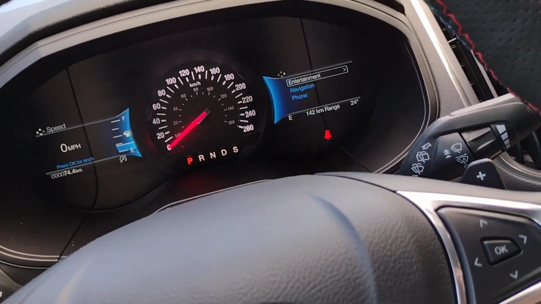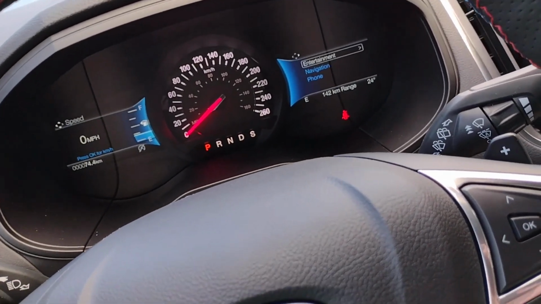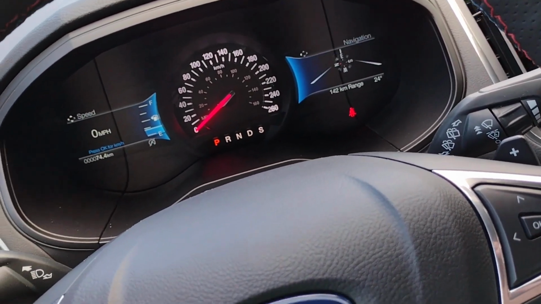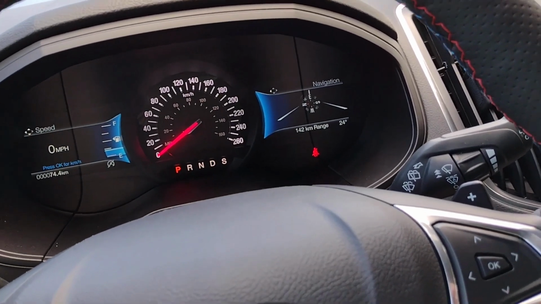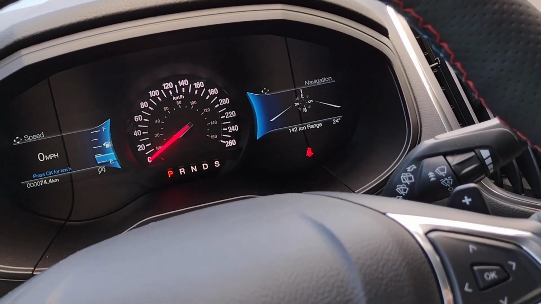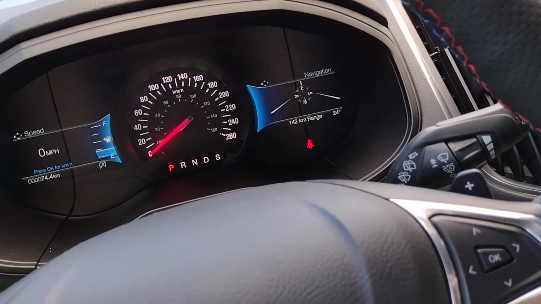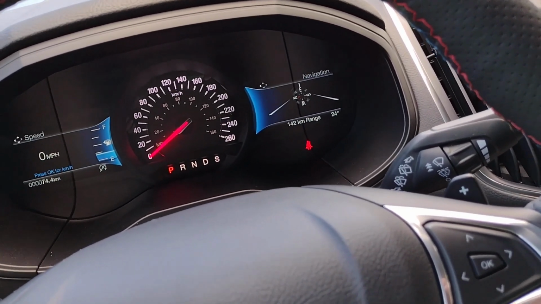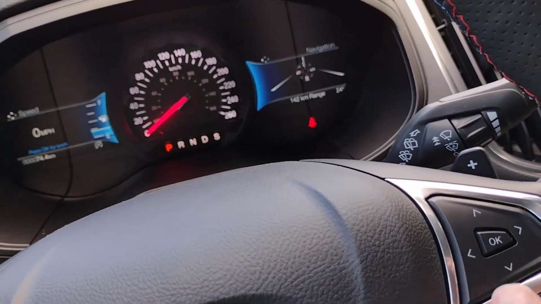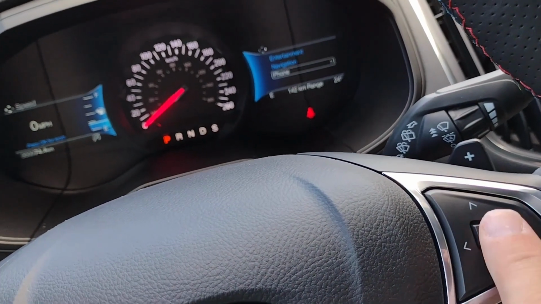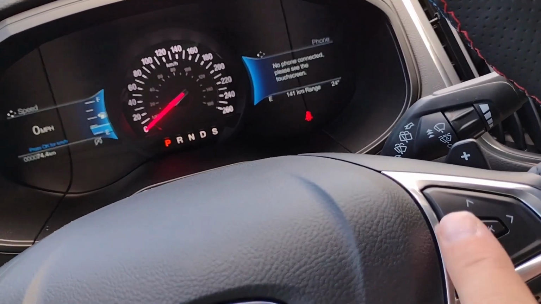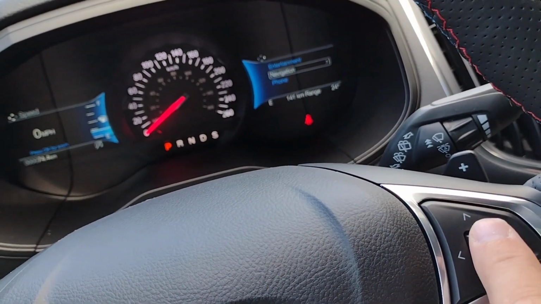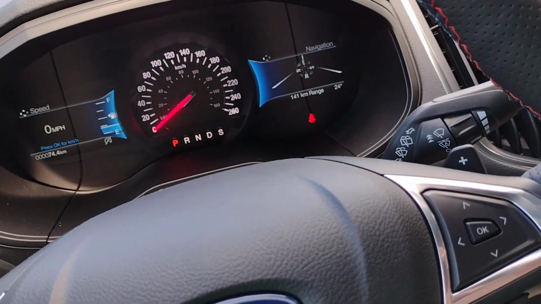We don't have anything playing right now on the entertainment, so if we go down to navigation, if we had a destination set, then it would be showing us our next turn. We don't have a destination set, so it's showing a compass and that we're currently facing east. We go back to the left, down to the phone, it's showing that no phone is currently connected. So for now, I'll just put it back to navigation.